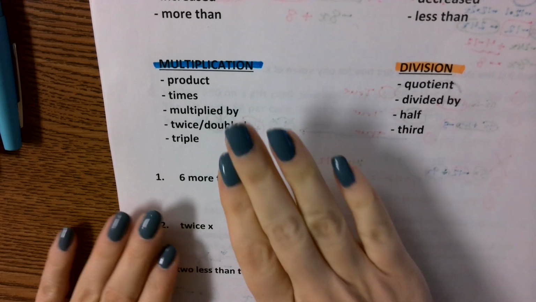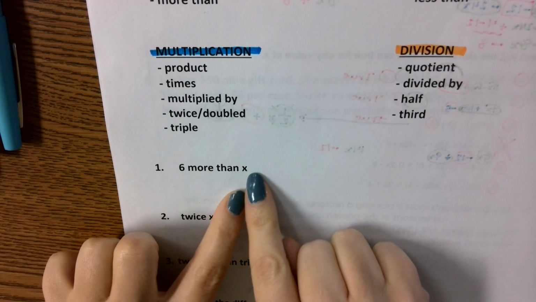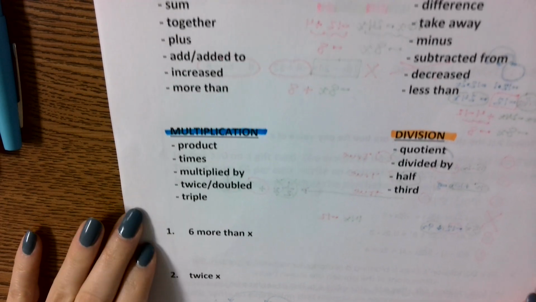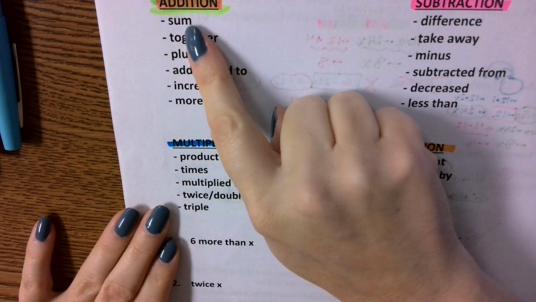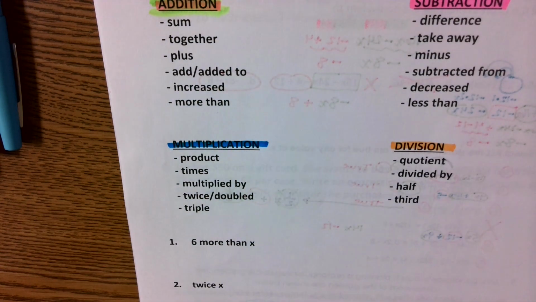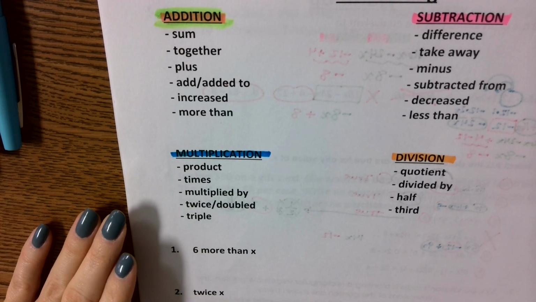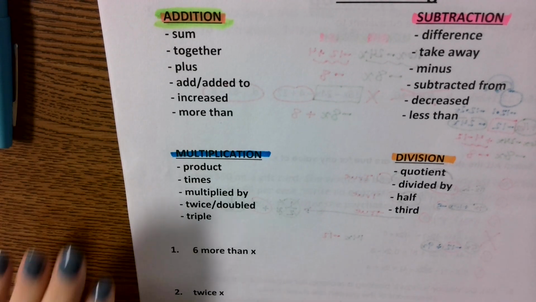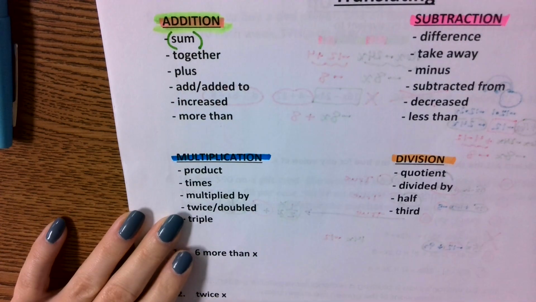Okay, so when we're looking here, 6 more than x, if we're taking a look at our terms, when we see the terms more than, let me first go through some of these words. Obviously we know sum, we know together, we know plus, we know add or added to, increase, and more than. One of the things I want to make sure you guys understand, when you see the word sum, sum is going to be the answer to an addition problem.